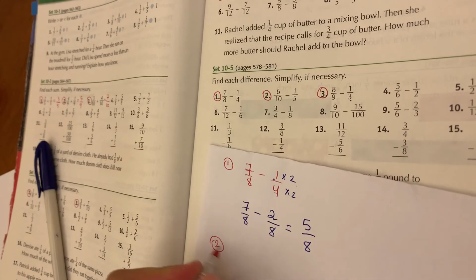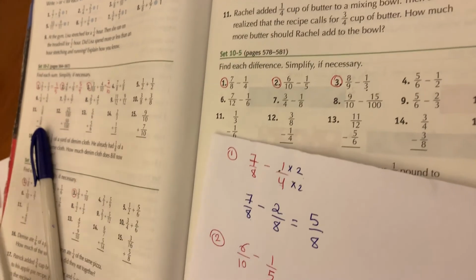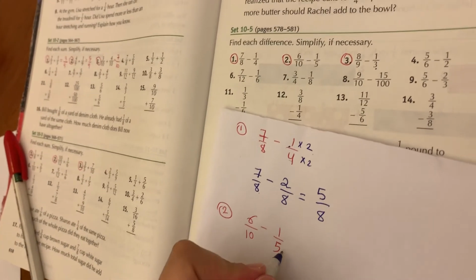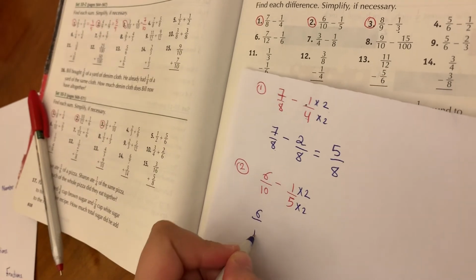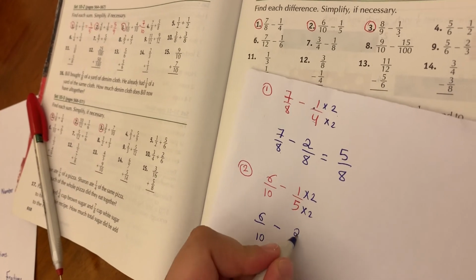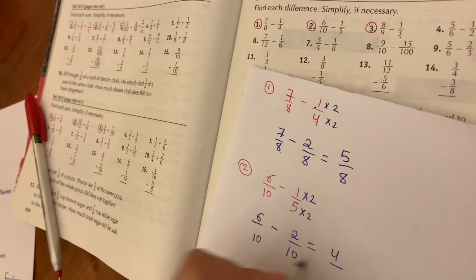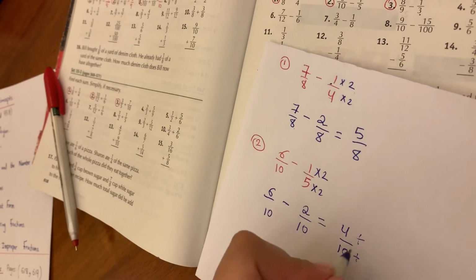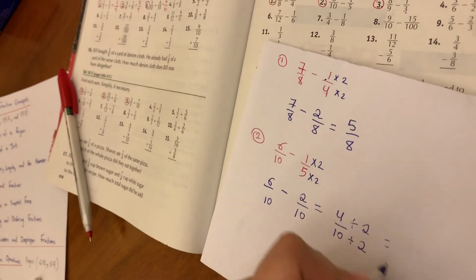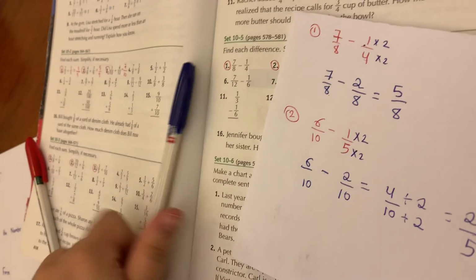Now for number 2, 6 over 10 minus 5 here. How can I make the 5, 10? By multiplying by 2 up and down. 6 minus 2 equals 4 over 10. 2 even numbers, I can divide by 2 up and down. It will give me 2 over 5.